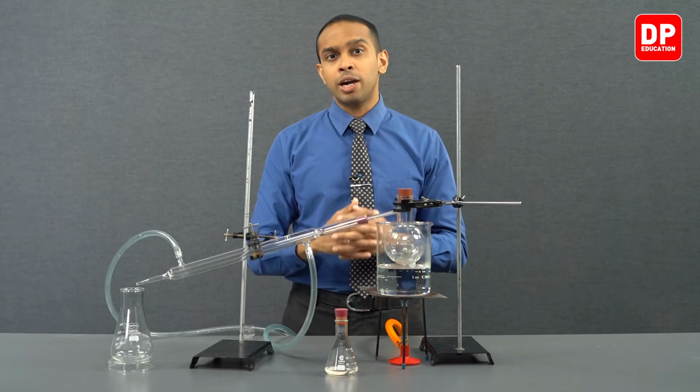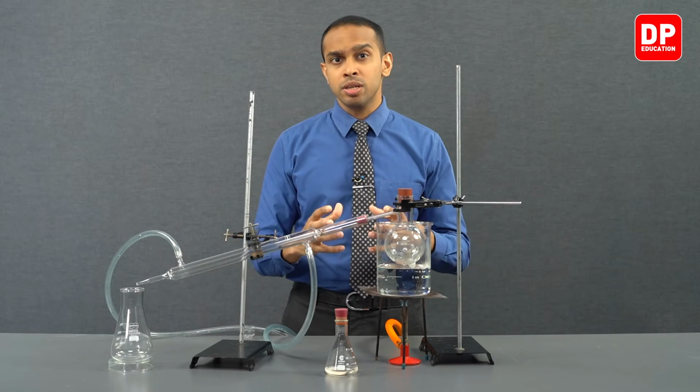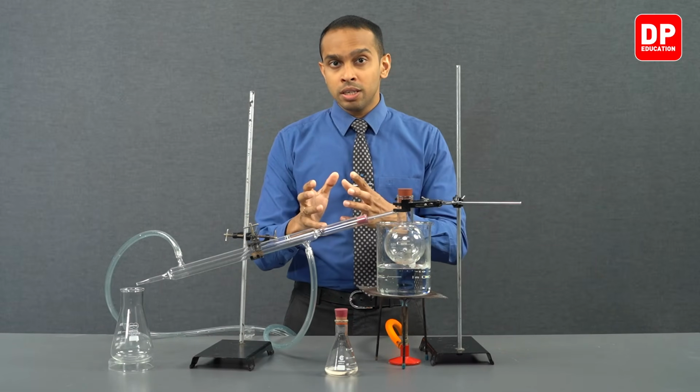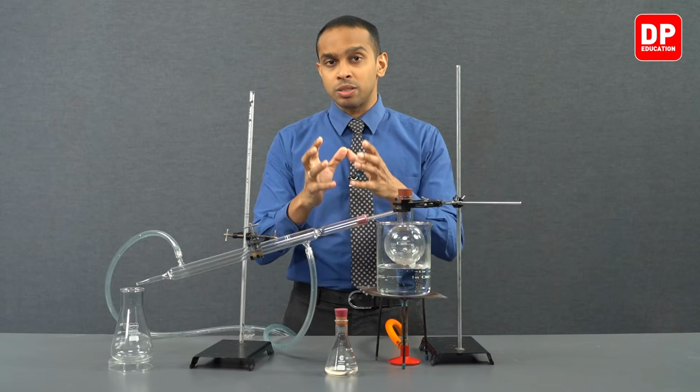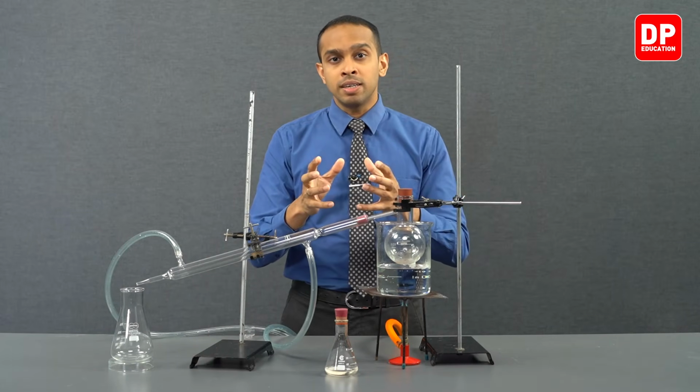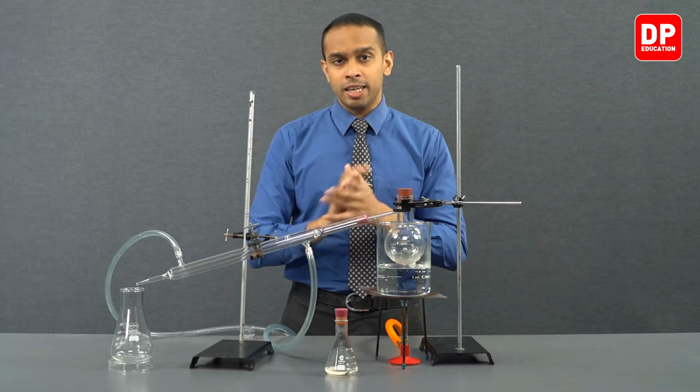And we actually carried out solvent extraction 3 times to make sure that all of the essential oil that is present in the aqueous medium was removed onto our diethyl ether layer.